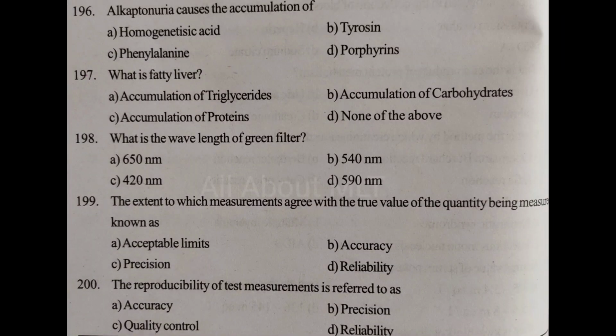The extent to which measurements agree with the true value of the quantity being measured is known as option A, acceptable limits. Option B, accuracy. Option C, precision. Option D, reliability. Answer is option B, accuracy.